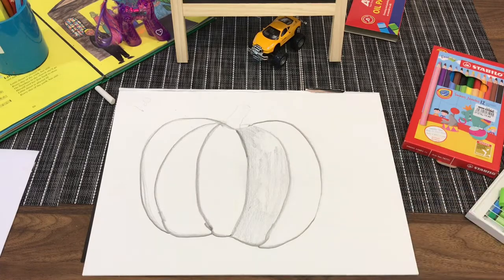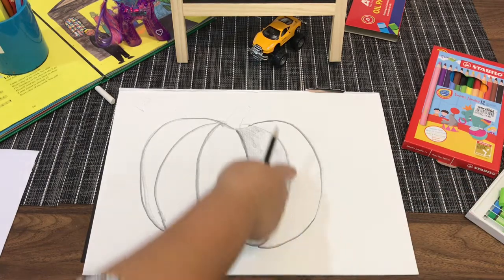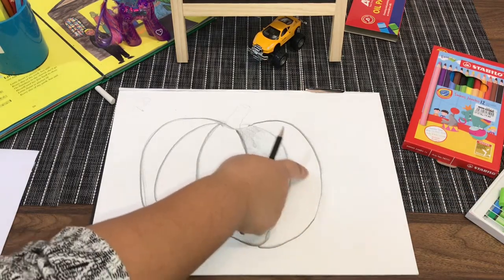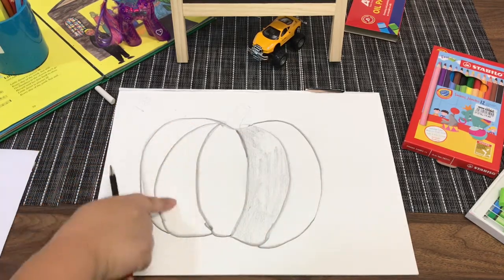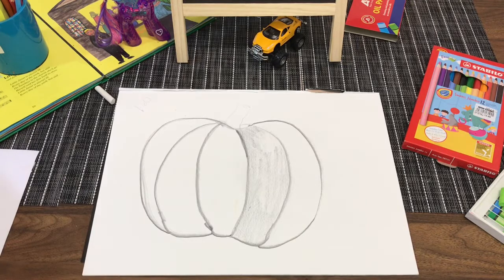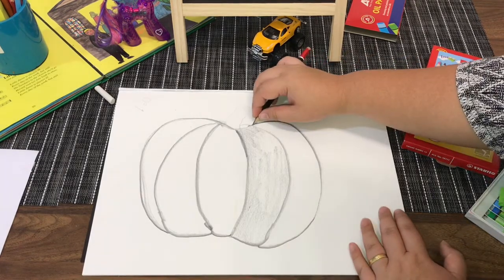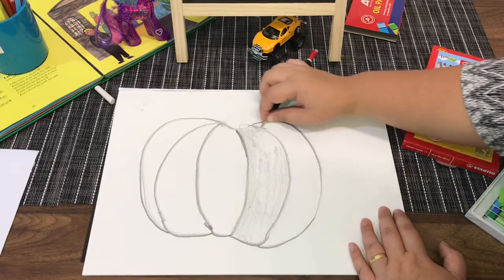Now let's start with the rest of the shading. This part over here should be darker. Can you think of how you're going to do this side? Same also, shade.